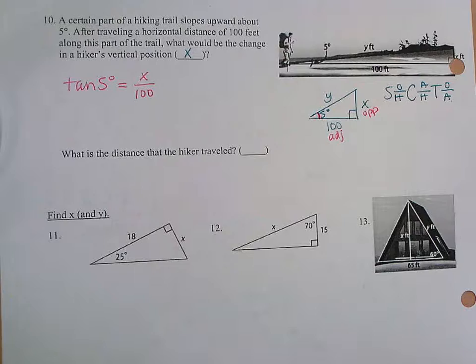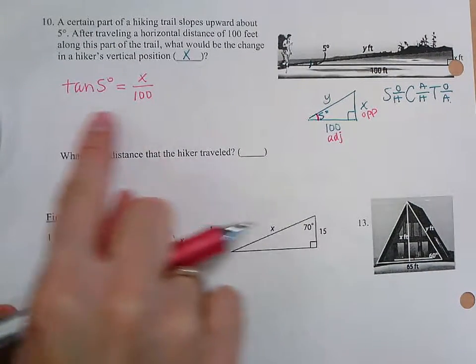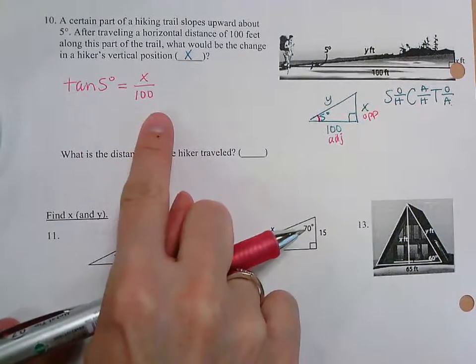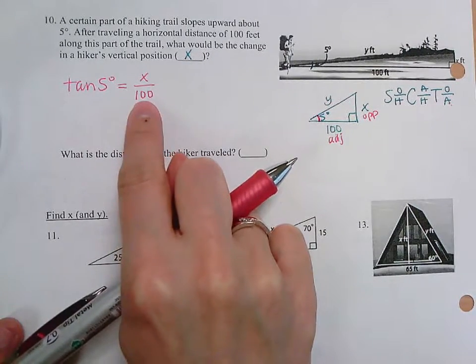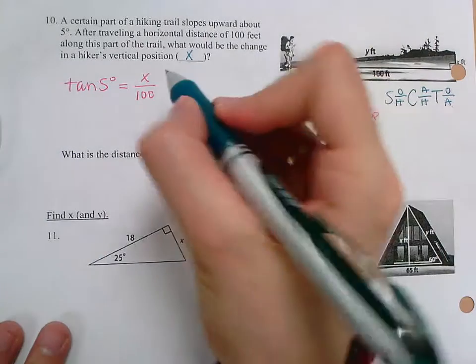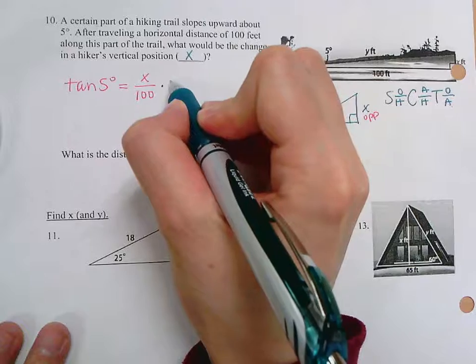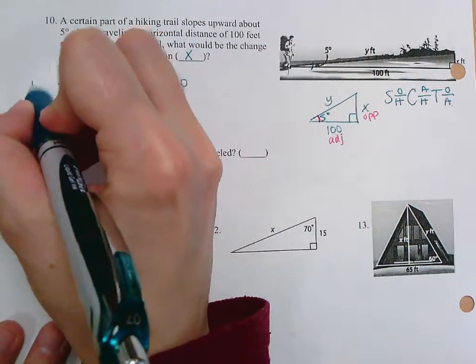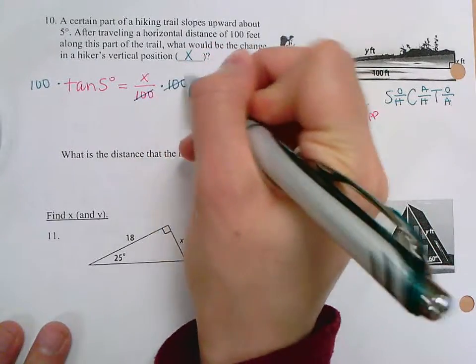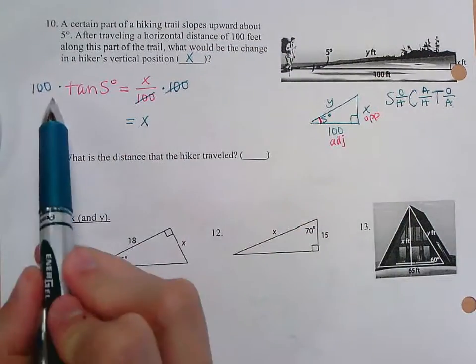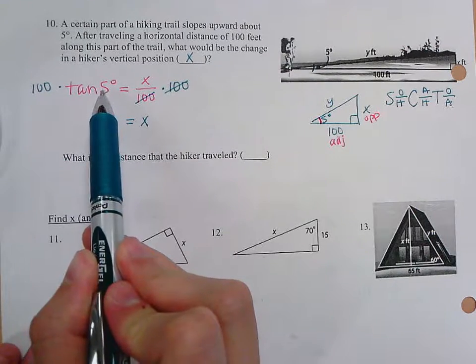Okay, so I set up an equation using a trig ratio. Now I have to solve this for X. So if you were to solve this equation for X, get the X alone over here, what would you have to do to both sides? Multiply by 100, yes, on both sides. Okay, so I would get X is equal to, now this, you can type in your calculator.